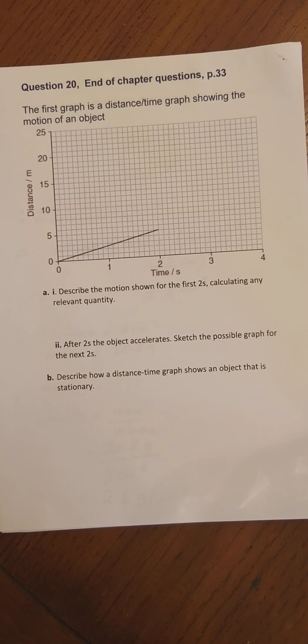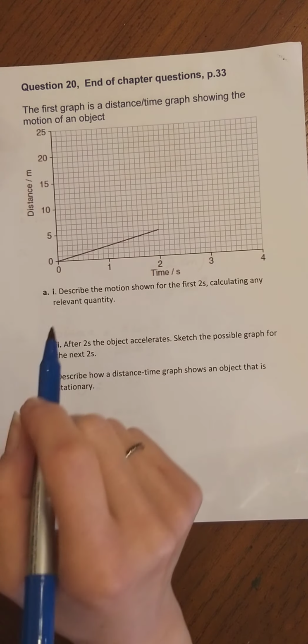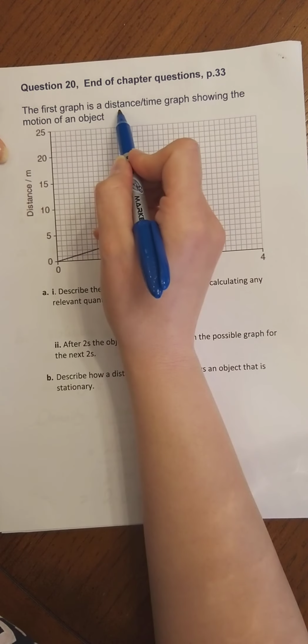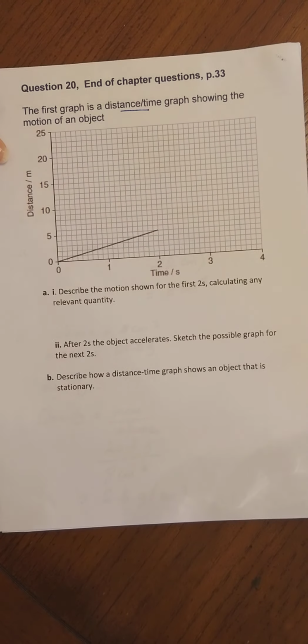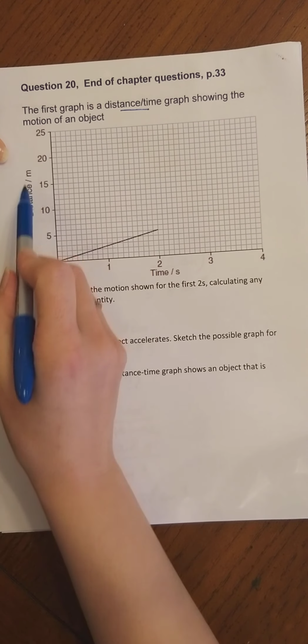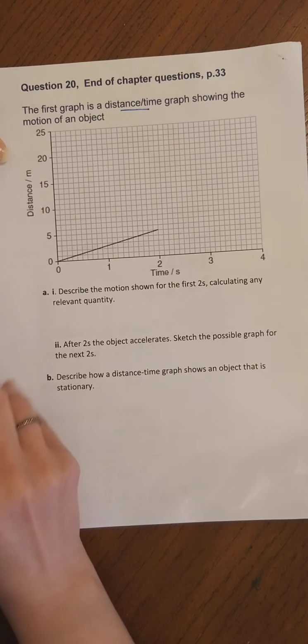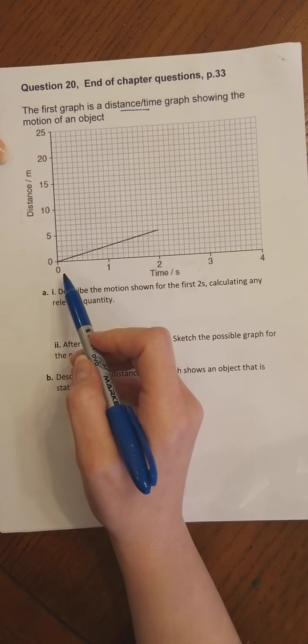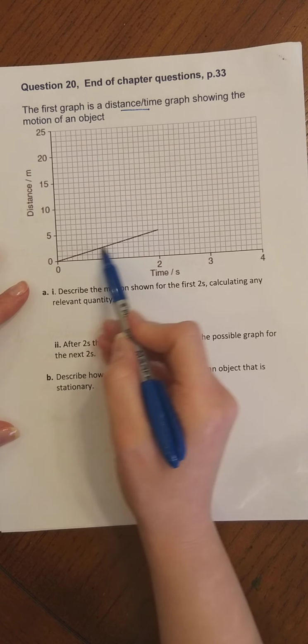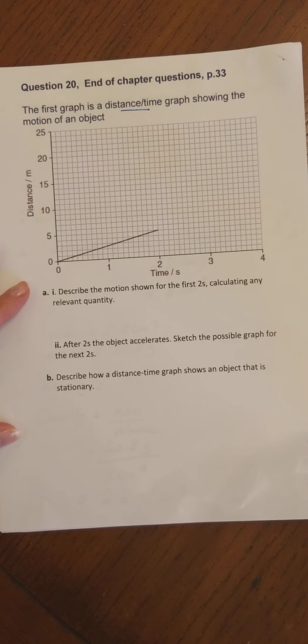The first graph is a distance-time graph showing the motion of an object. Pay attention, this is a distance-time graph. We have time in seconds, distance in meters, and we can see that the graph is a straight line sloping upwards. Describe the motion shown for the first 2 seconds, calculating any relevant quantity.